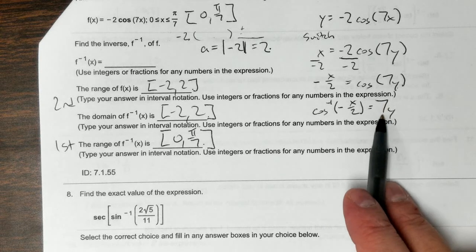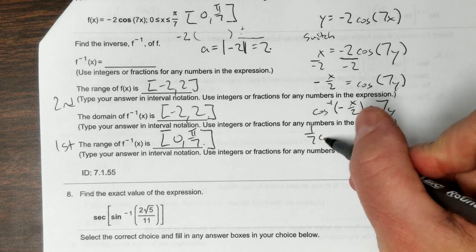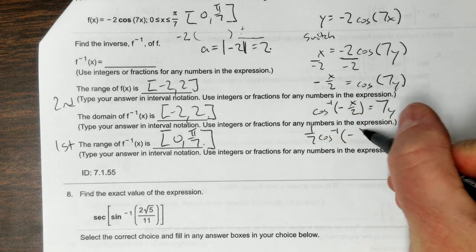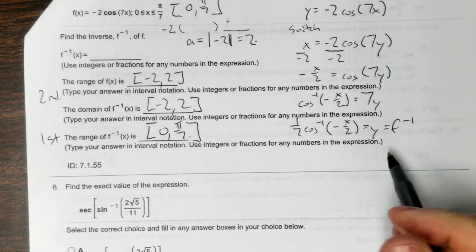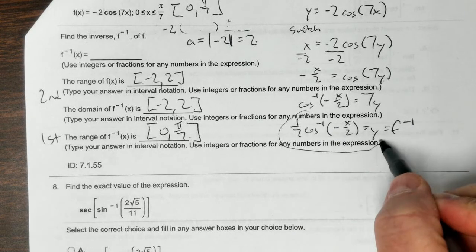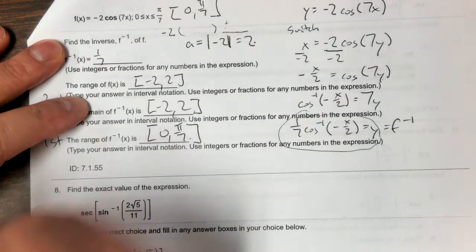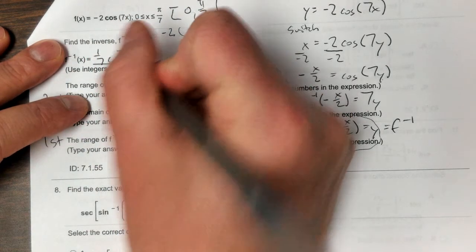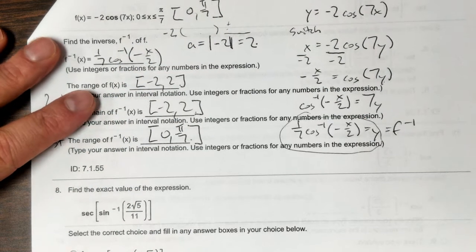And then we just bring this over and make it 1/7. That's the best form of the answer. And so that's what we're going to want for our inverse. So it's 1/7 cosine -1 negative x over 2.